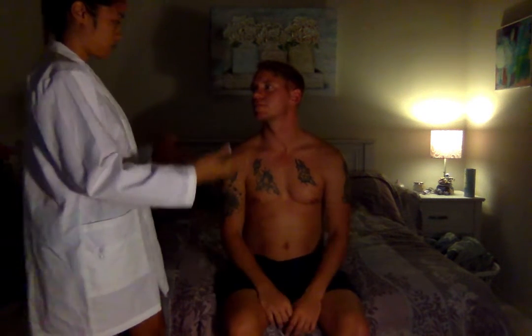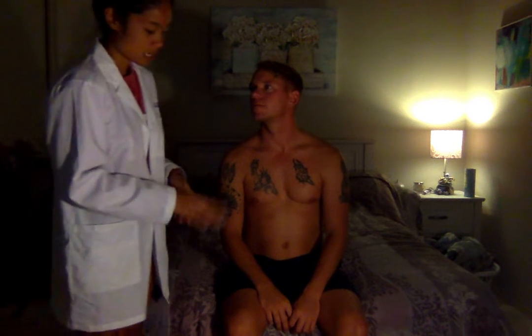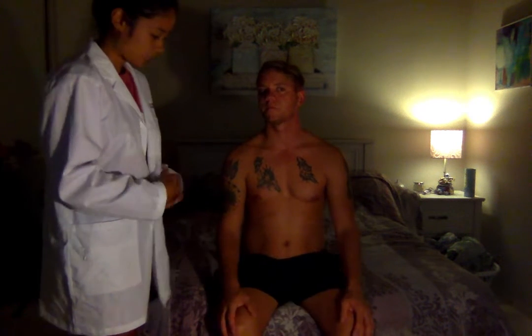I'm checking his effort of breathing, no use of accessory muscles, no nasal flaring. That's good. And also I'm going to be checking for nail clubbing, checking lips and fingers. So checking his breathing, both anteriorly and posteriorly, inspecting that everything is good.